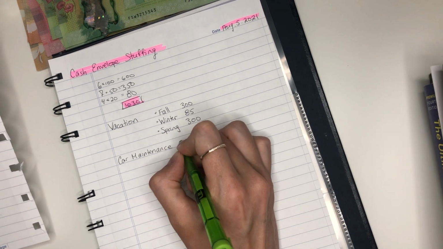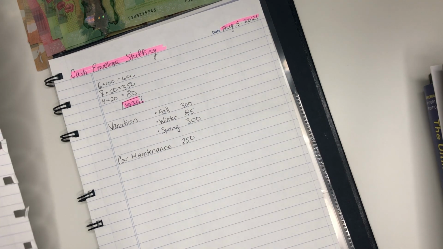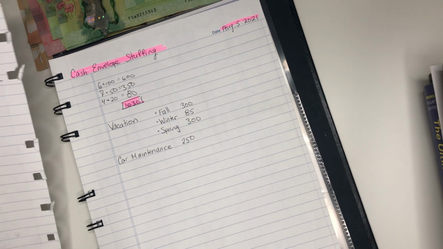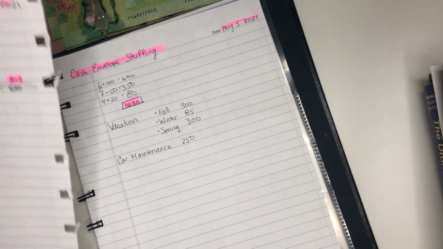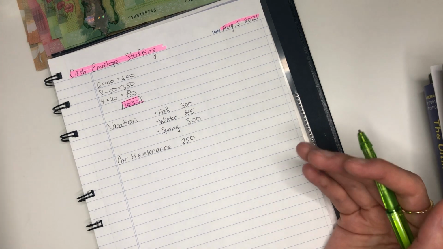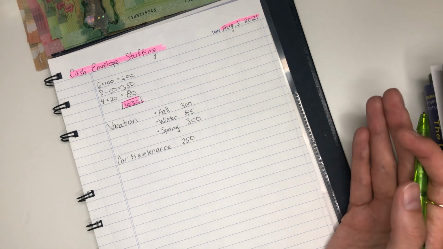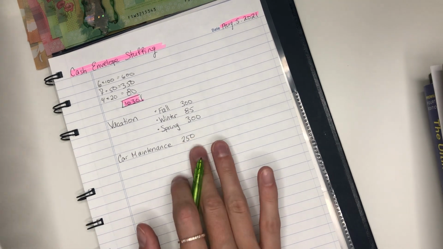This one is currently at $250. I will need to use up a little bit of it. My tire is like deflating a lot, so I think I need to get a new tire or get it fixed. I keep procrastinating on it because when I fill up the tire with air, it's good for like 2 weeks, and then 2 weeks later the same issue arises again. So I might have to use some of it, so we'll see how much I put in there.